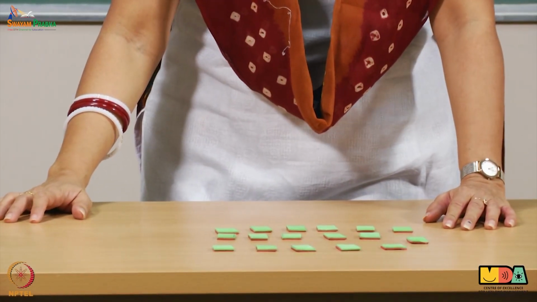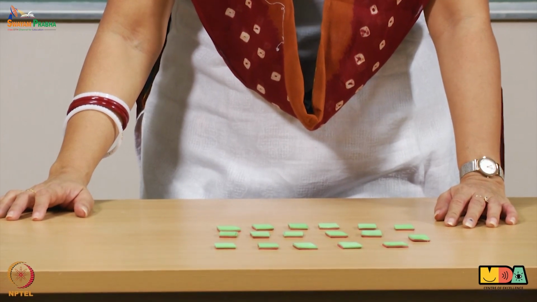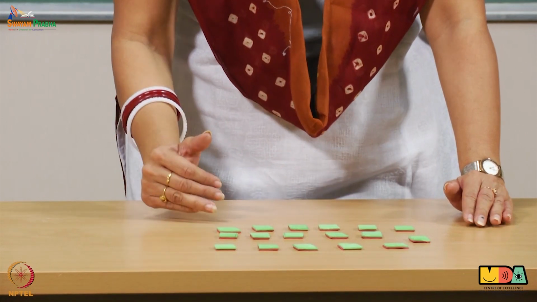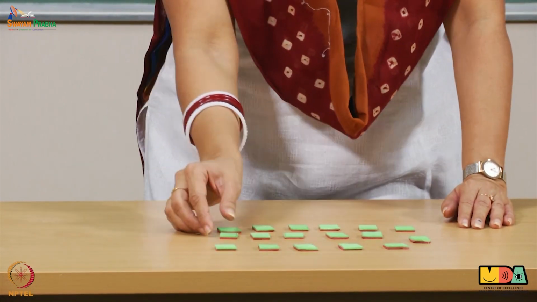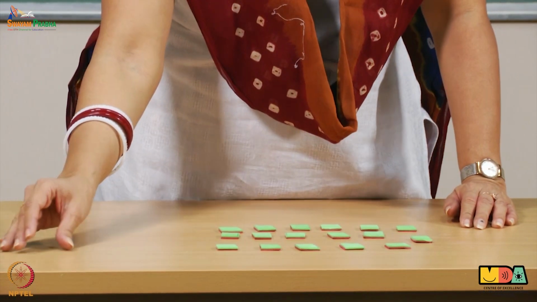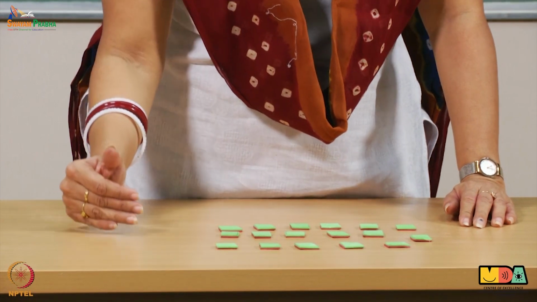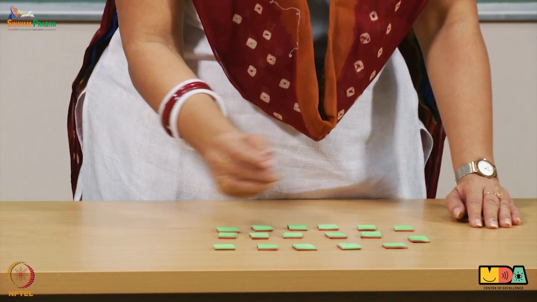Now, let us see how to do minus 2 into 3. What do we get when we multiply a negative number with another positive number? That means the group that we have to make is a group of 3, and we have to make 2 groups. Let us ignore the sign that we see before the first number.